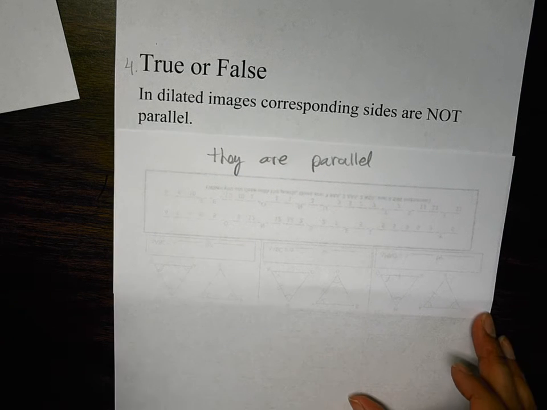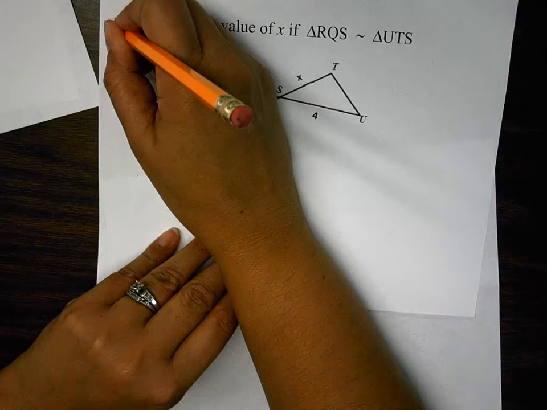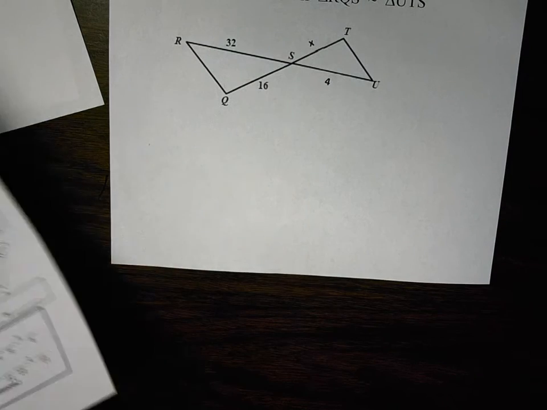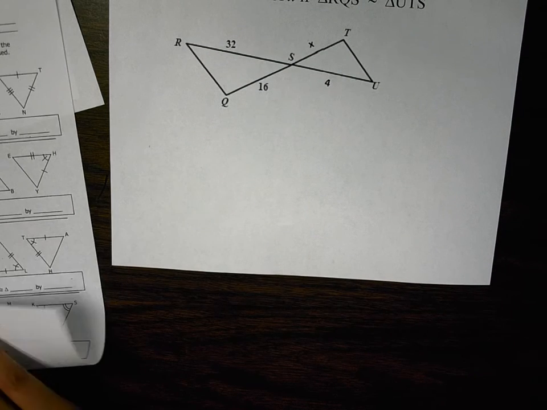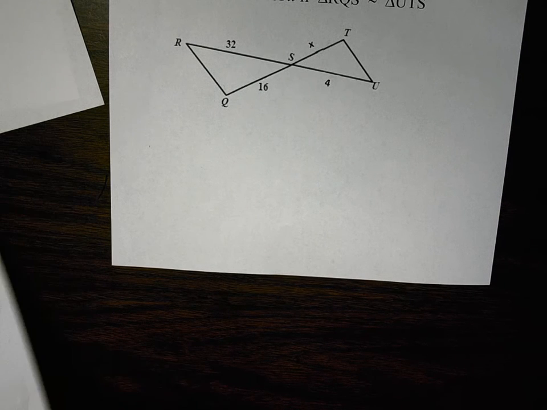We're good? Okay. This next one was missed by a lot yesterday, so I want to make sure we have a little bit of time to go over it. And whatever we don't finish today, we'll go over tomorrow or Thursday as well. Okay. Determine the value of x. Draw your picture.